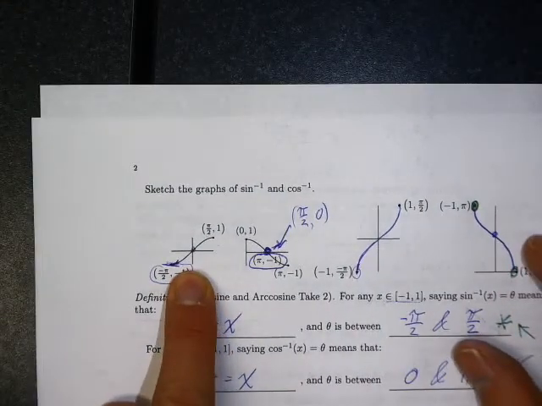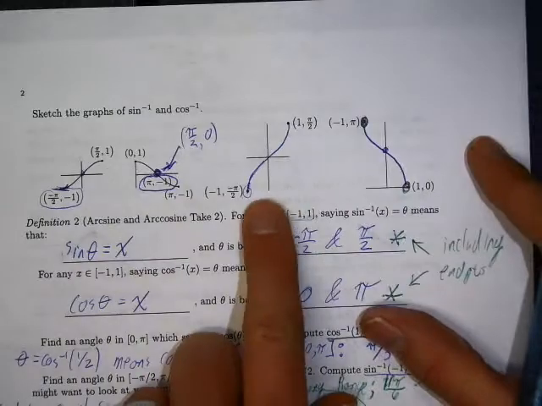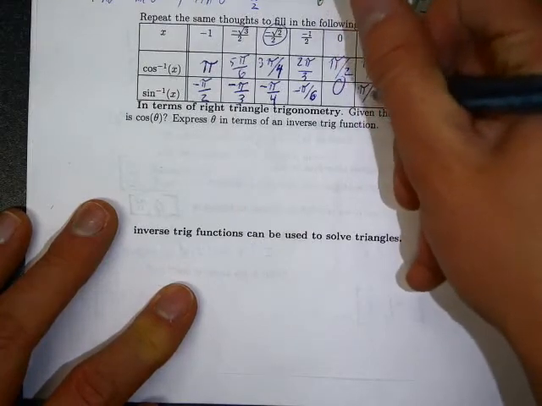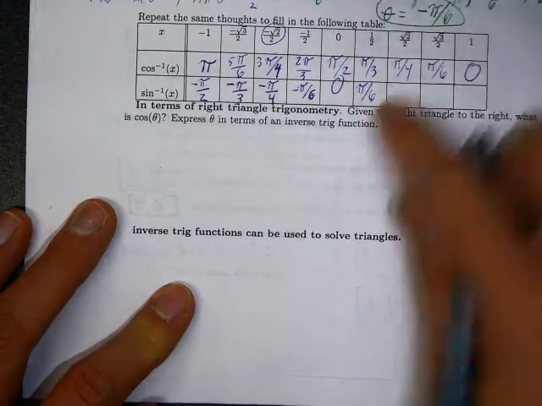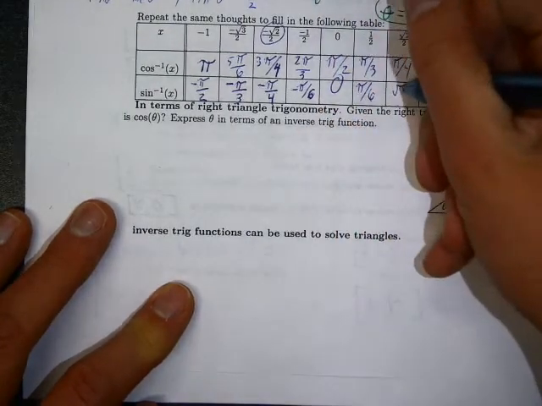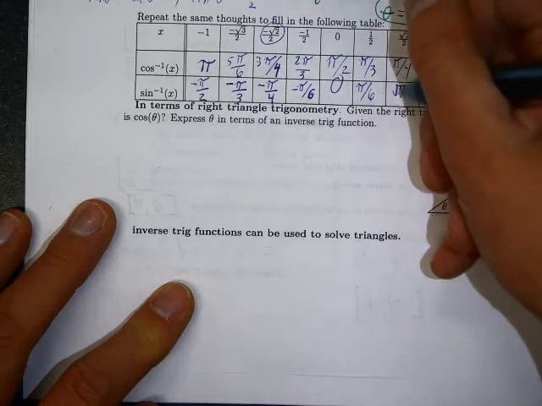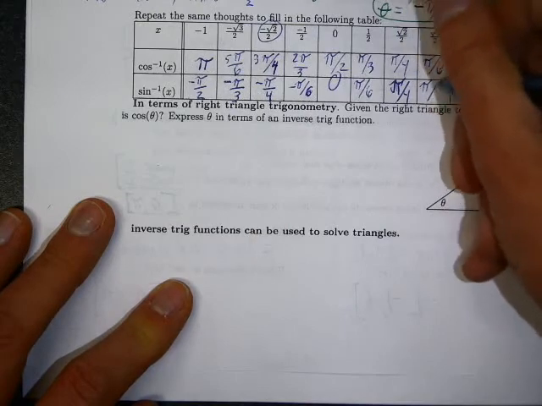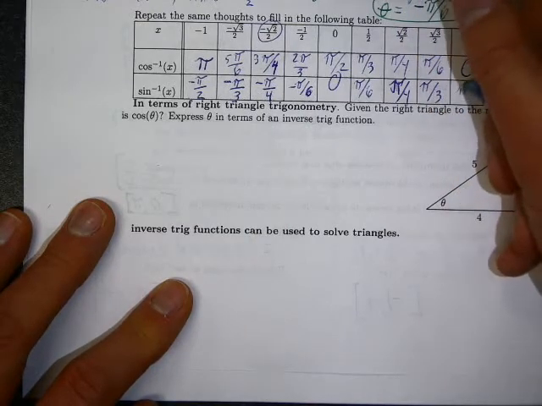And in fact, we see that on the graph. Inverse sine of 0 is 0. Oh, nope, that graph. Inverse sine of 1/2 is pi over 6. Inverse sine of, what am I doing? Pi over 4, pi over 3, pi over 2.